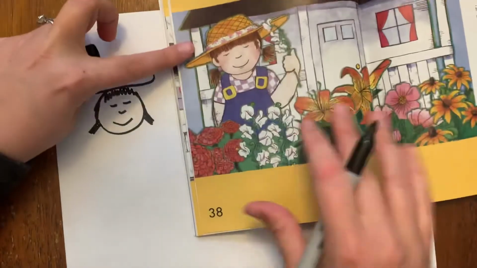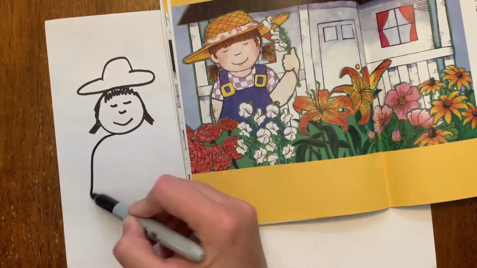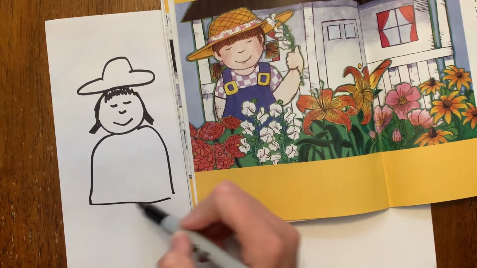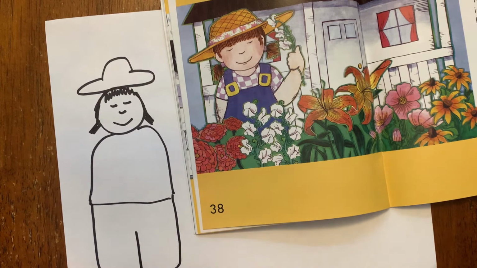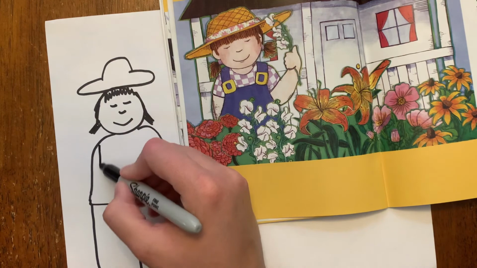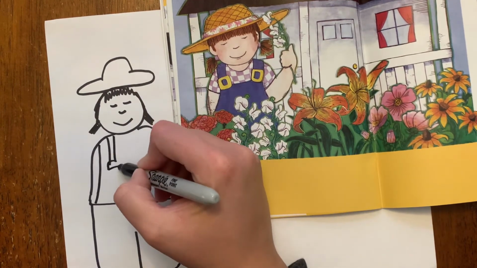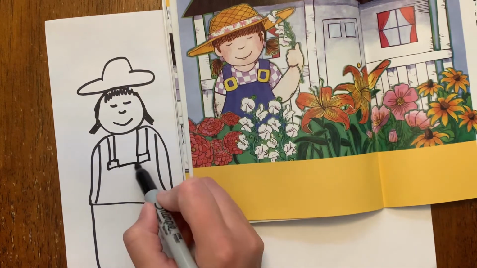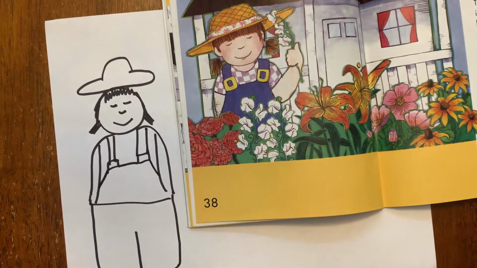And then I'm going to draw her body. And then she's wearing overalls, so I'll draw some overalls. Just going to try my best, right? That's all you can do is try your best.